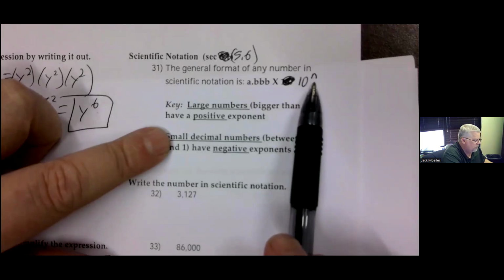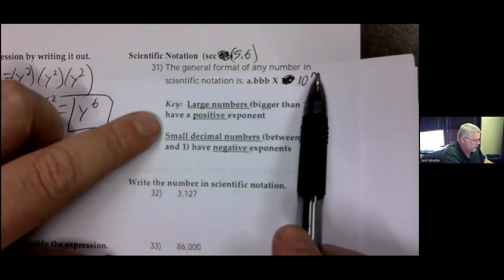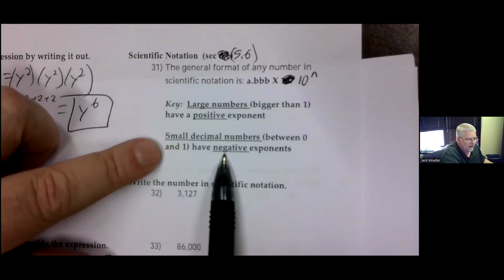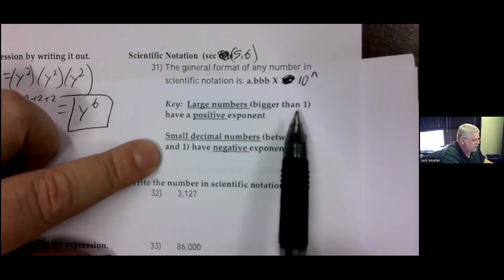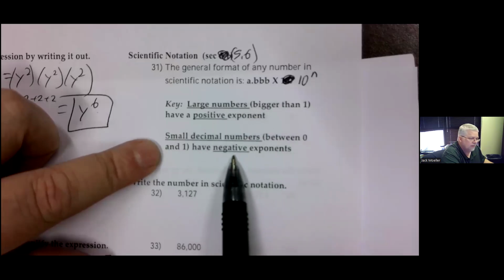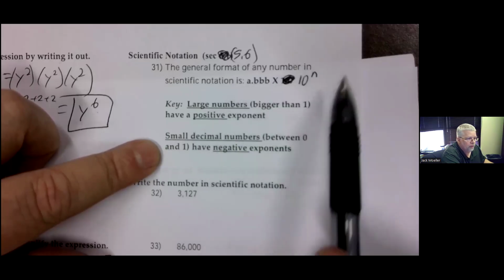Dealing with small decimal numbers less than 0, our exponent is going to be negative. If you can remember that large numbers have positive exponents and decimal numbers have negative exponents, then you can basically use your common sense to figure out which way you're moving the decimal.